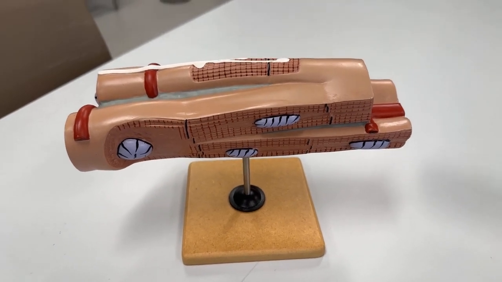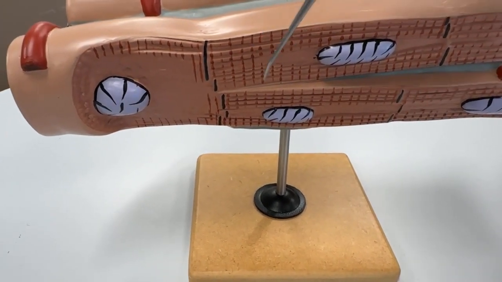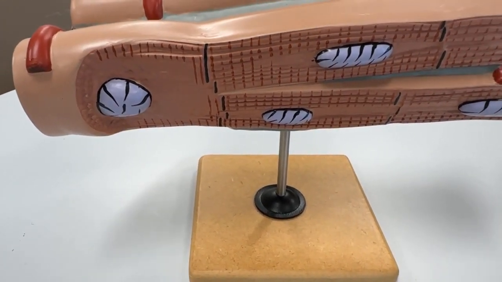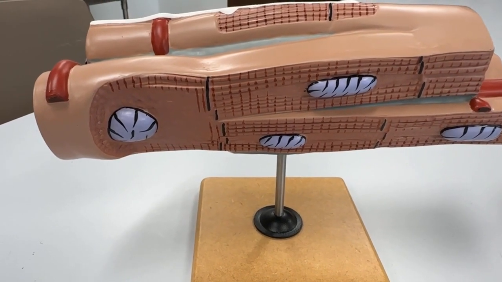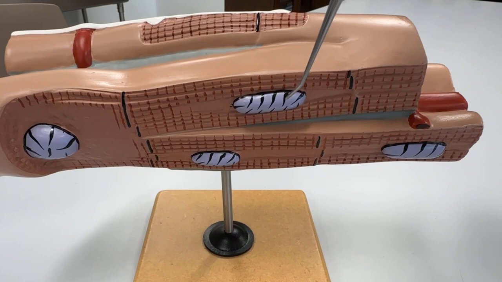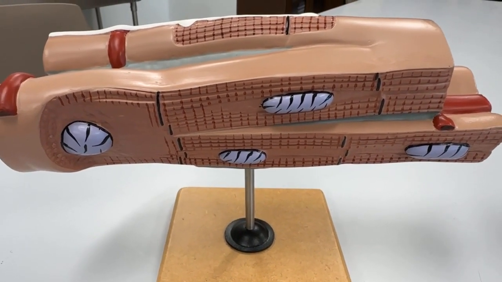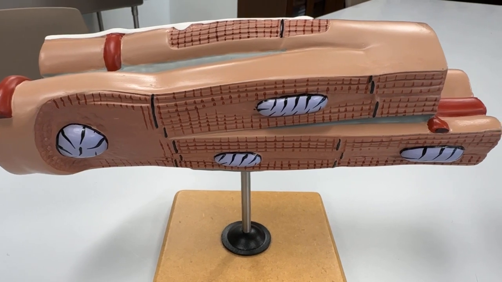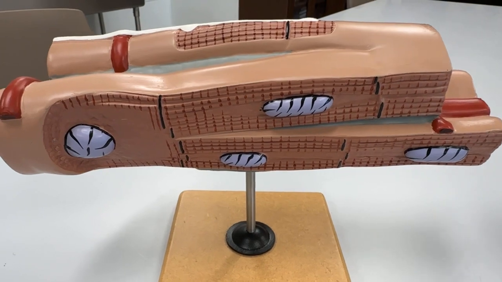Some other characteristics of cardiac muscle are that it is striated, so it has the light and dark bands, the dark bands being the A bands, the light bands being the I bands, and it is also uninucleate. So each muscle cell will only have one nucleus, and the cardiac muscle will be involuntary.